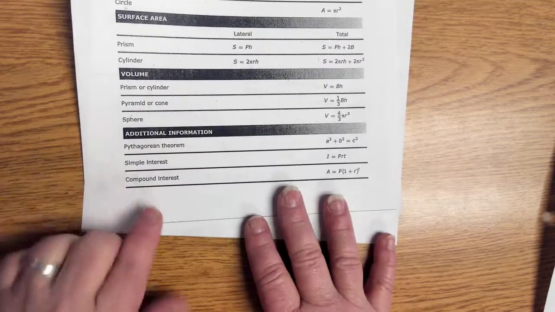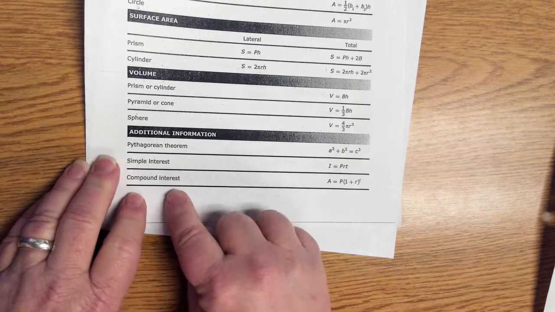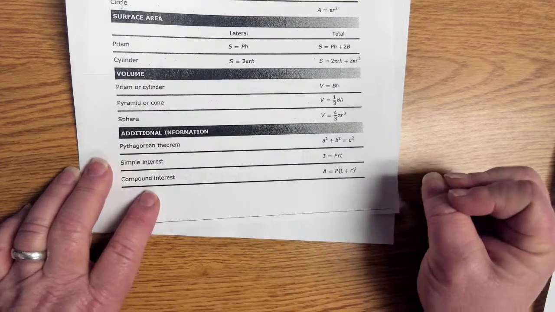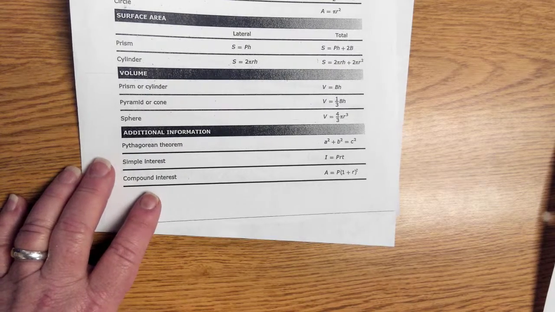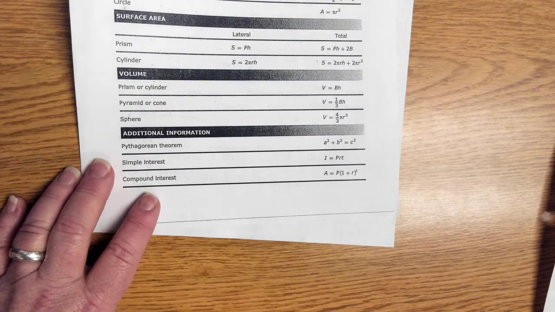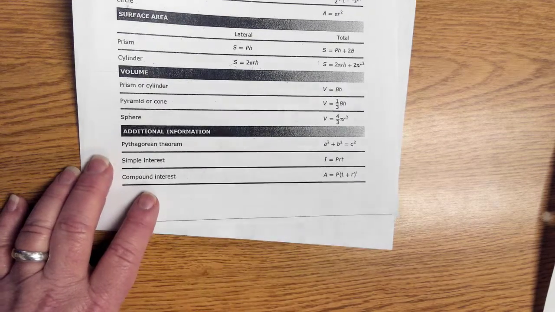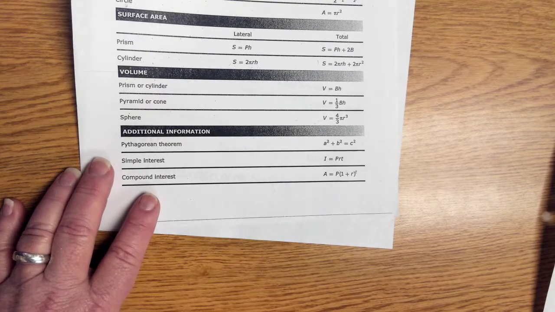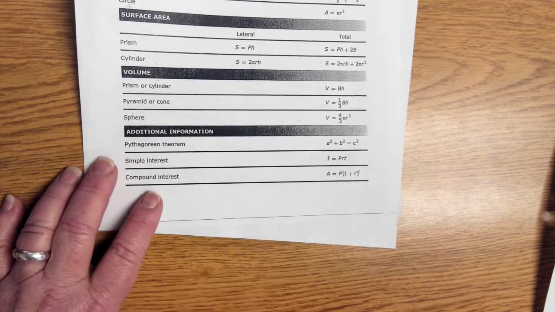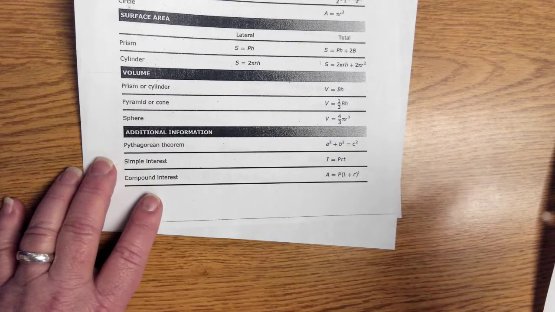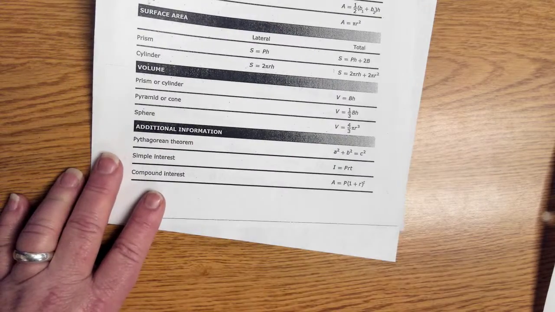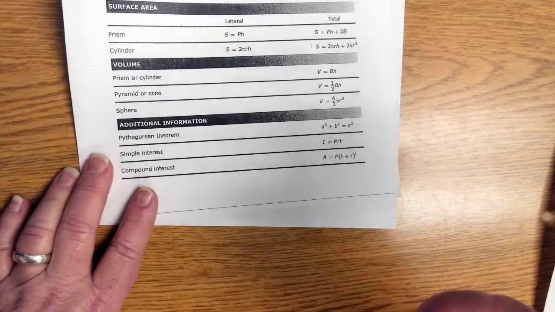I don't know. But simple interest, compound interest. If you notice, there are two different formulas. Simple interest is basically used when you take a car loan or a student loan. Most savings accounts are simple interest. Compound interest is a more complicated formula, and it's used more in banking, in accounts. There are certain types of IRAs and different types of interest that you can make.